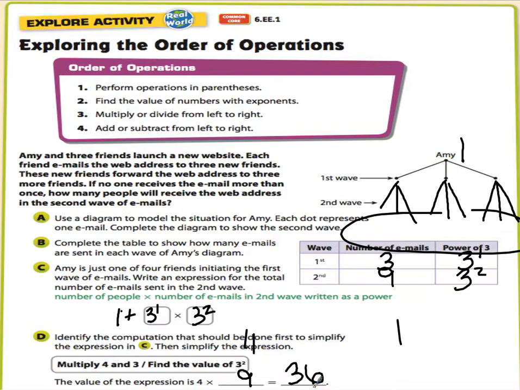Okay? So the reason that we use the powers here is because it's hard to keep track of saying, okay, well, in the first round there was 1, and then in the next round it was 3, and then in the next round it was 9, and then in the next one it was this. And then going back and saying, okay, that's 1, 4, and then 4 plus 9 is 13. So it's hard to keep track of that. So if we use powers, it's a little bit easier.